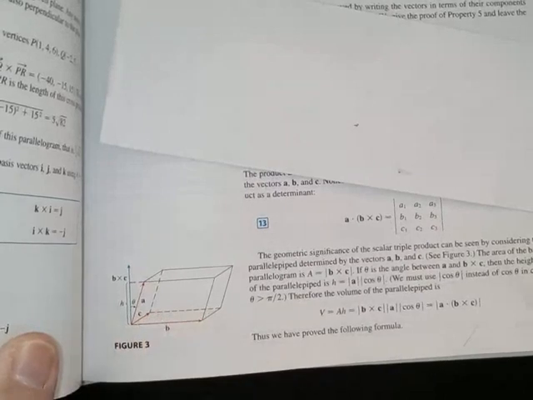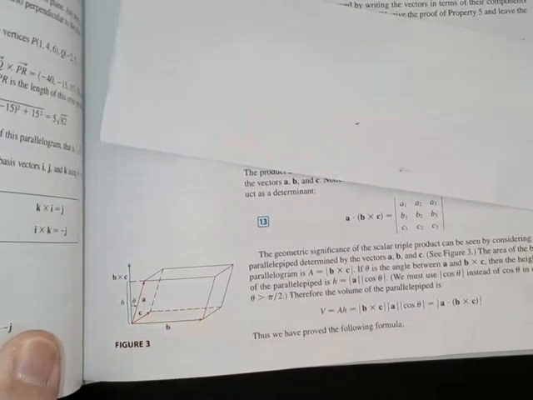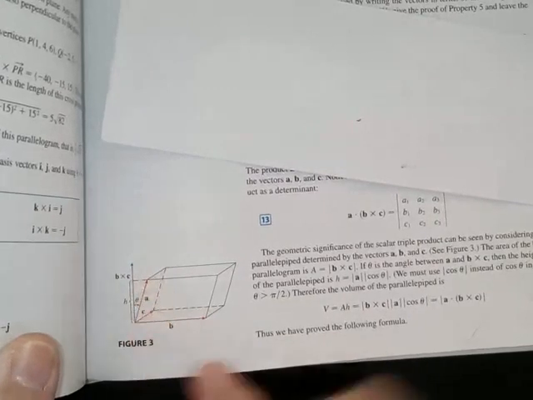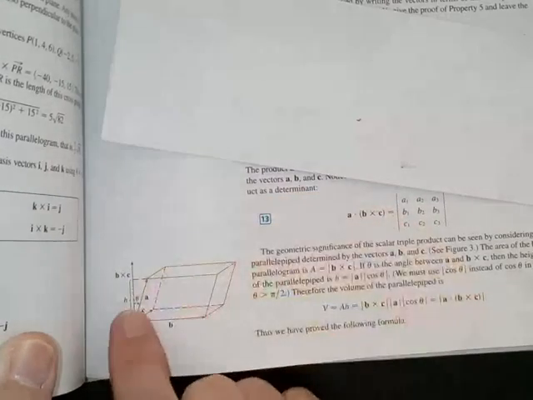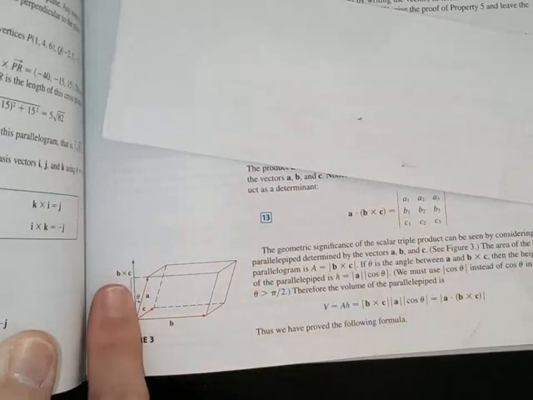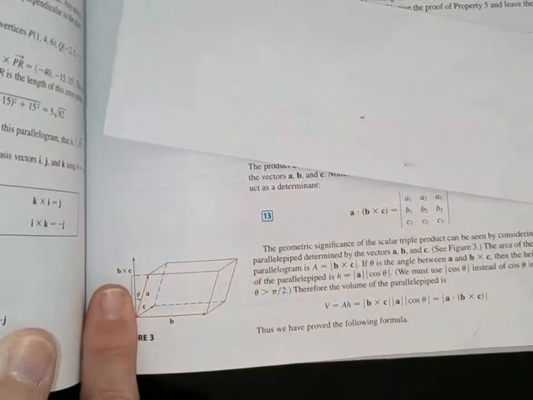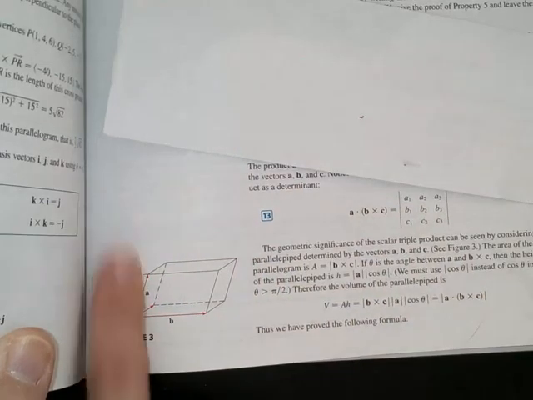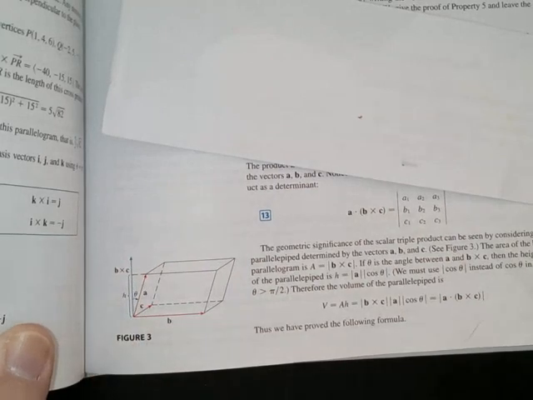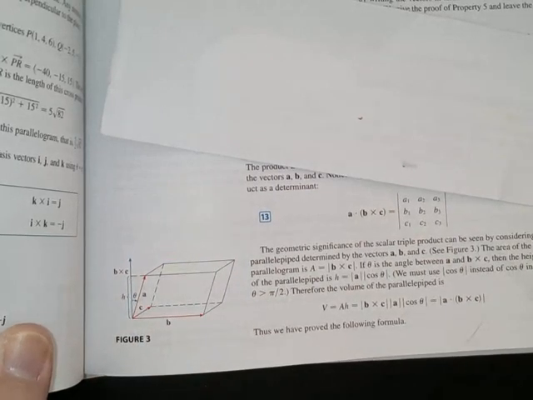The area of the bottom is the cross product, B cross C. The height, look at this angle. The height is on the adjacent side of a right triangle. That's cosine theta. That's A cosine theta. That's A dot B cross C.